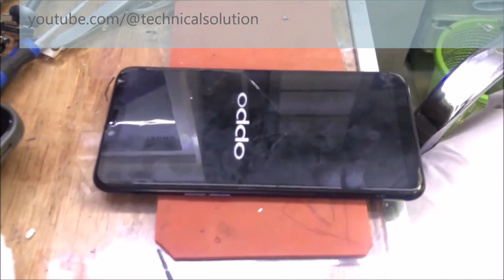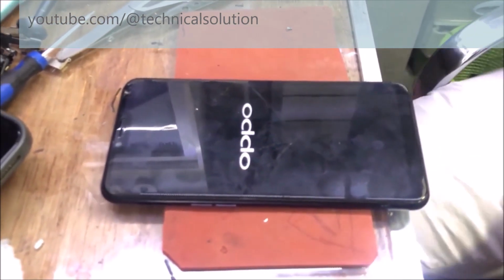You can see finally it is working very well.